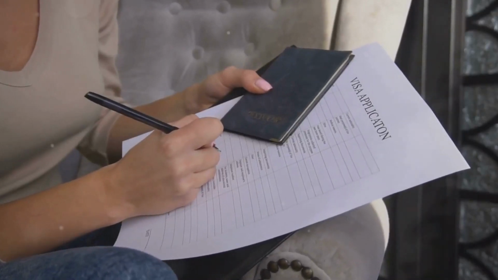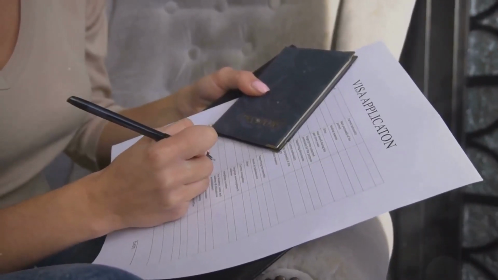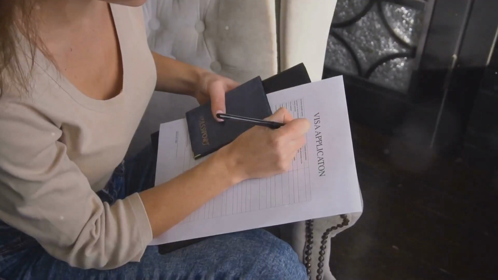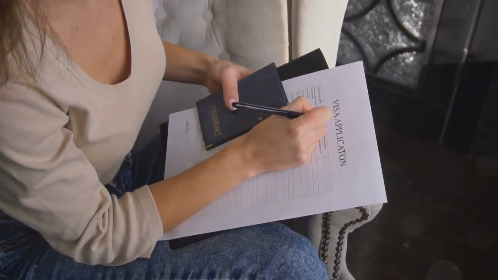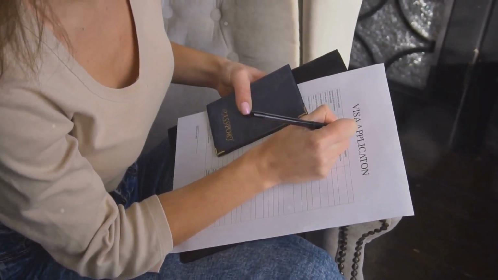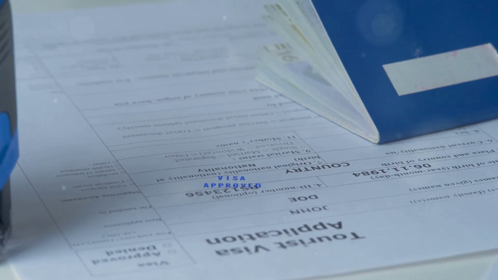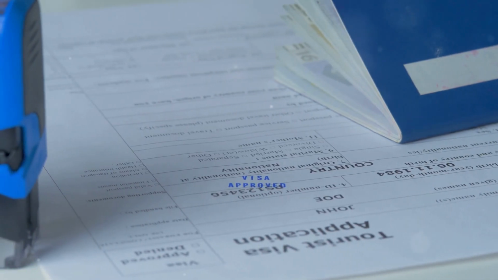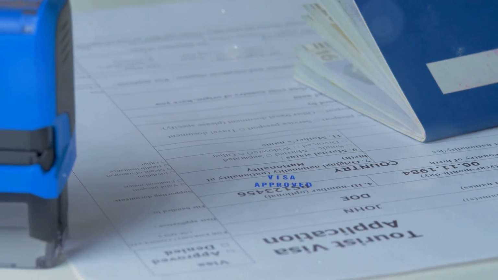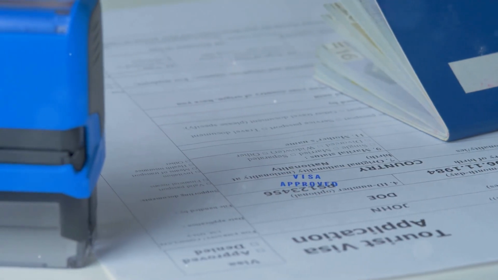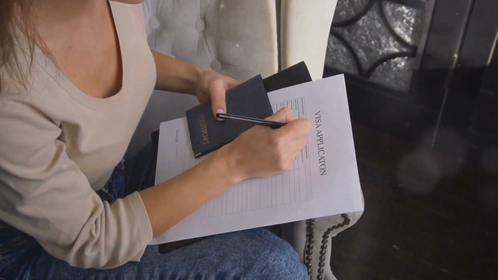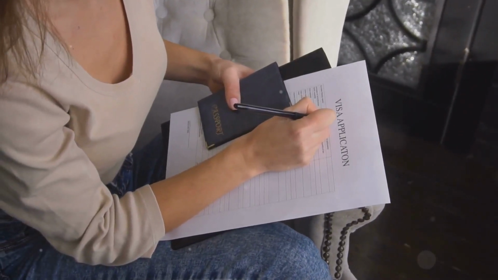Now, I know filling out forms might not be the most glamorous aspect of travel planning, but trust me, with a little preparation and the right guidance, it doesn't have to be a stressful experience. In the following sections, we'll delve into the nitty-gritty of the DS-160 form, providing step-by-step instructions and expert advice to make this process as painless as possible. So, grab a pen, get comfortable, and let's conquer the DS-160 together.